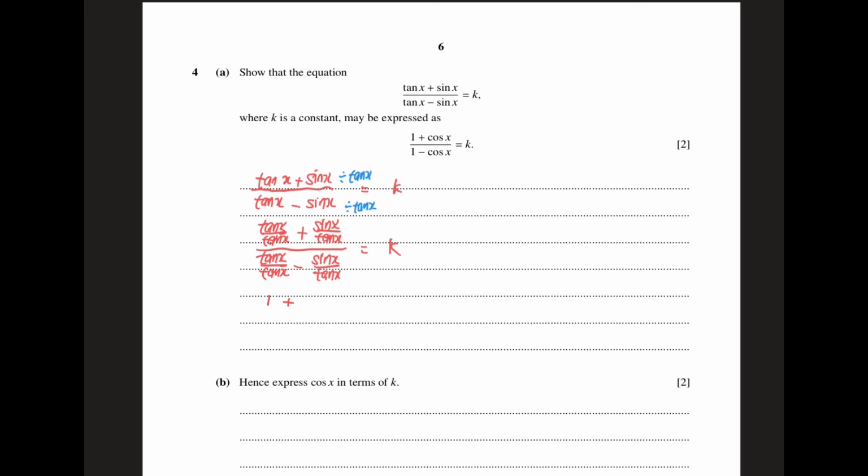Sine x over tangent x. So first we need to know tangent is sine over cos. So when I divide by sine over cos, that means we multiply with cos over sine. So again, in the denominator, tangent over tangent is 1.